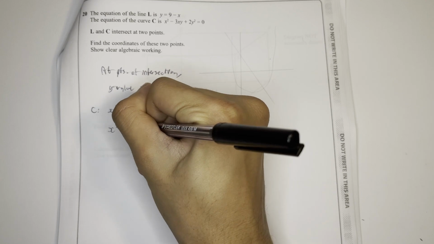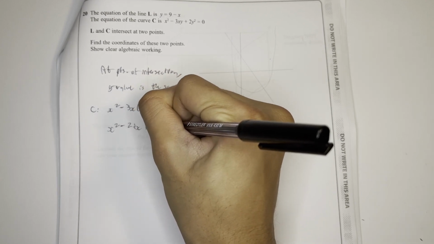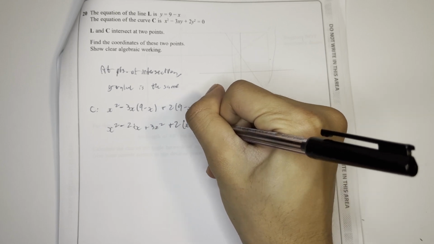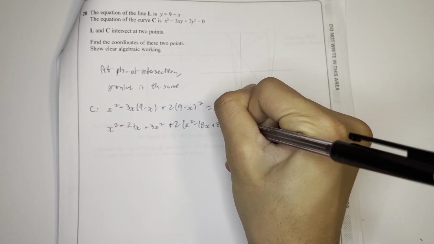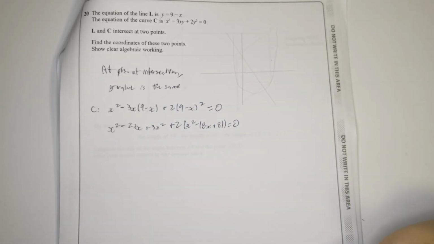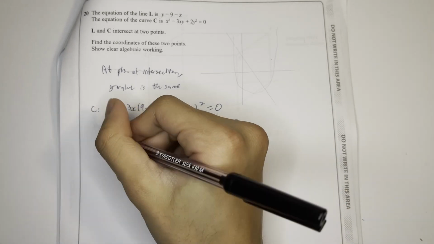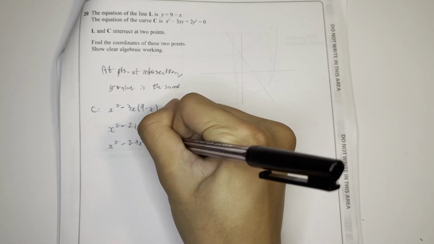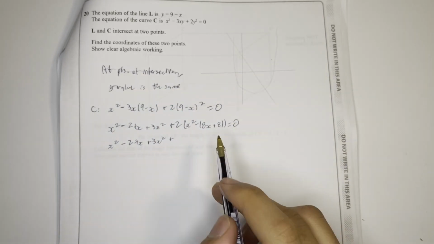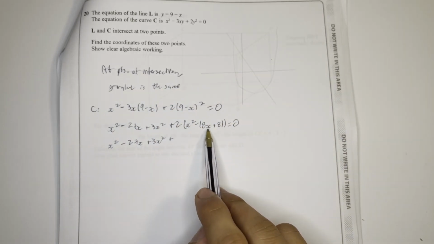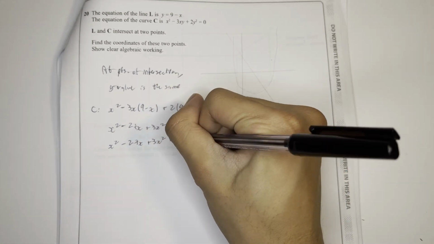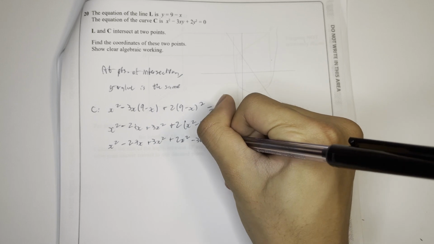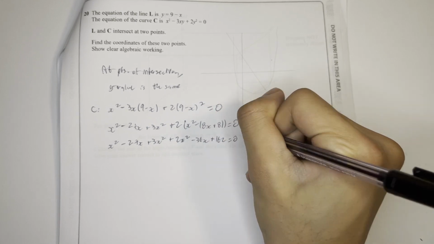X squared minus 27x plus 3x squared plus 2 times x squared minus 18x plus 81 is equal to 0. Now we have x squared minus 27x plus 3x squared. Then multiply this bracket by 2 to give 2x squared minus 36x plus 162 is equal to 0.